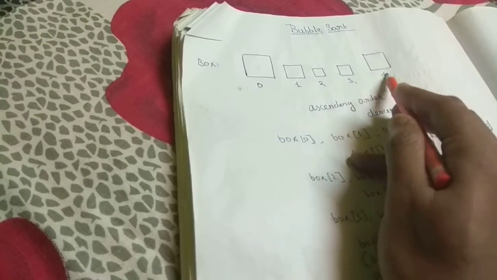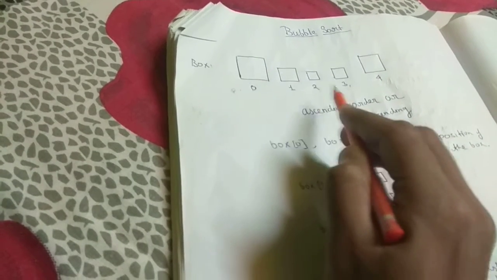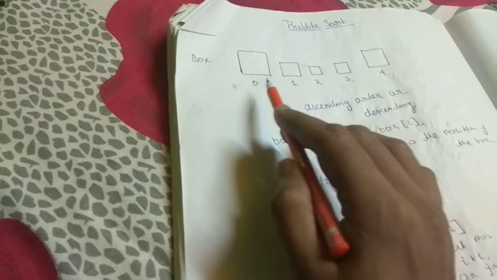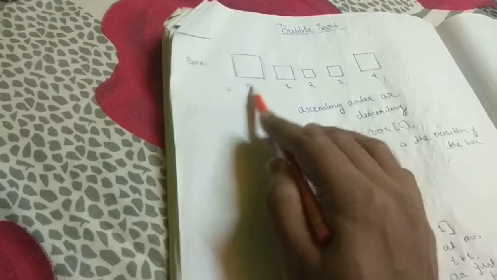The reason I am only going from position 0 to position 3 is that when I reach position 3, I need to compare box 3 and box 4. But what if I reach box 4? Then there is no box number 5. So I only need to go up to box number 3. Okay, and we need to repeat the entire task, from 0 to 3, n minus 1 times. I am going to write the algorithm later on.